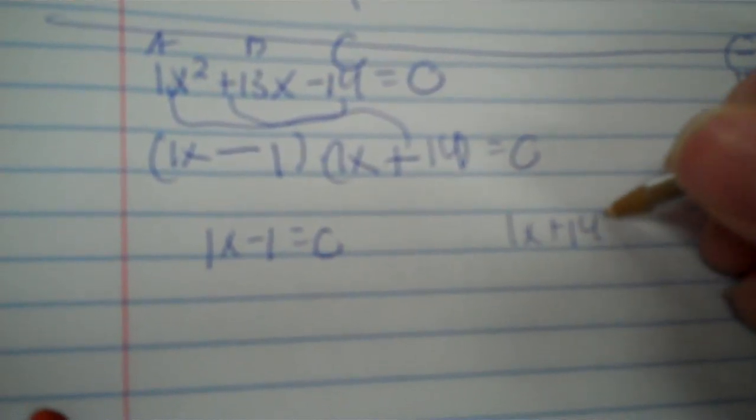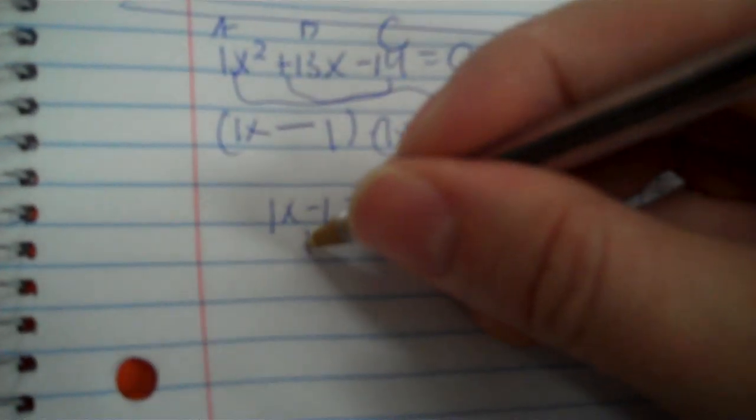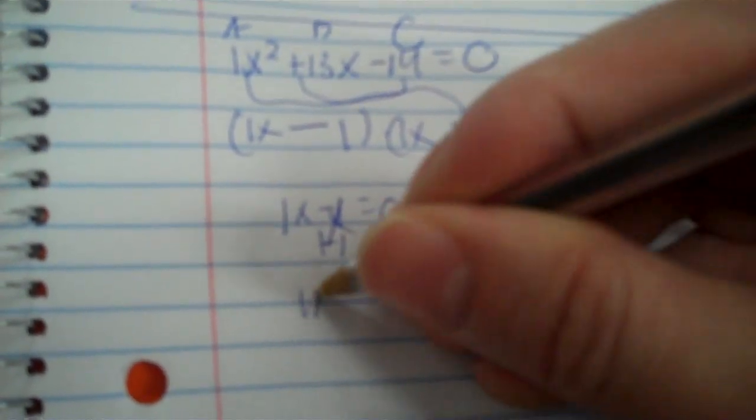14 divided by 1 is 14. 14 minus 1 is 13. So plus, minus means the signs are opposite. So 1x minus 1 equals 0. 1x plus 14 equals 0. So I plus 1, 1x equals 1. So 1. And negative 14.